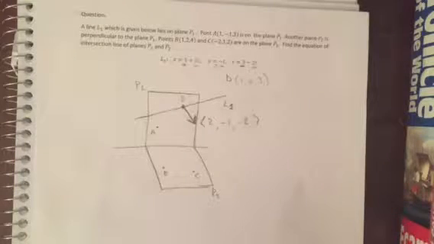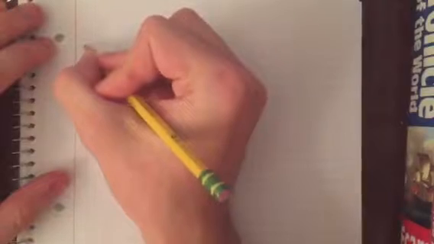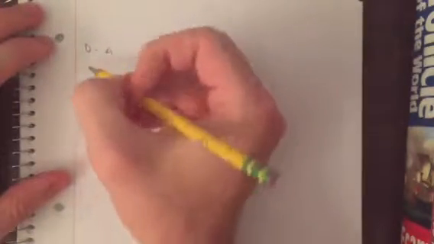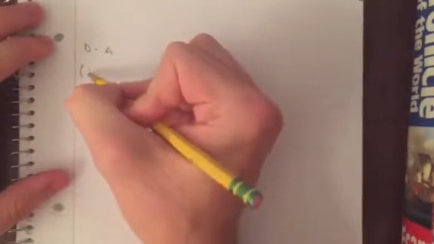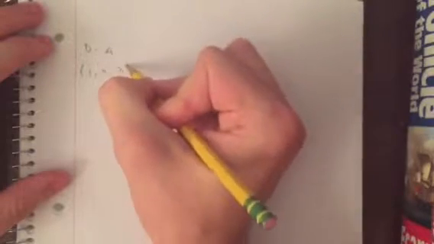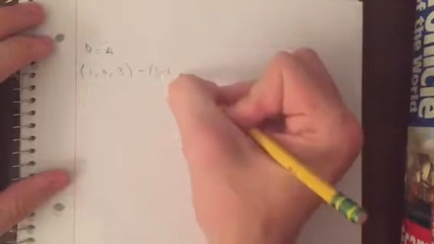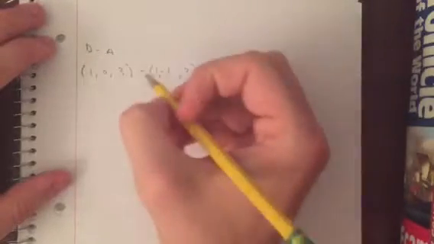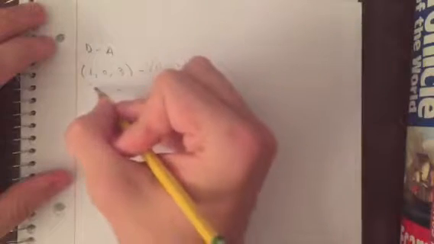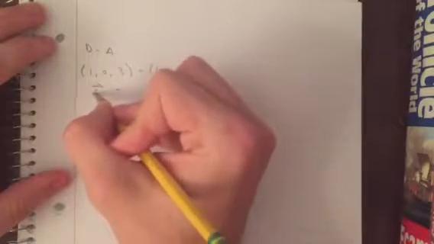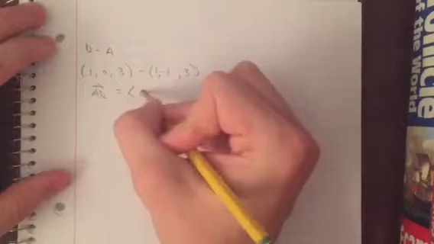Now we need to find the normal vector of the line, which we can find by subtracting point A from point D. So we have point D minus point A. So this would be 1, 0, 3 minus 1, -1, 3. And this would give you vector AD, which is 0, 1, 0.